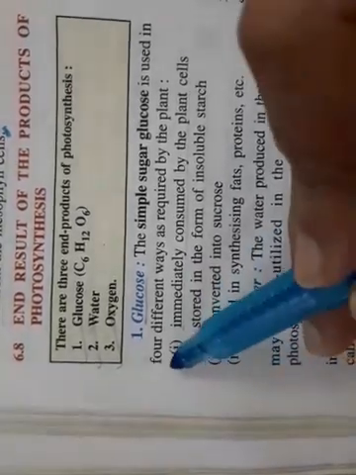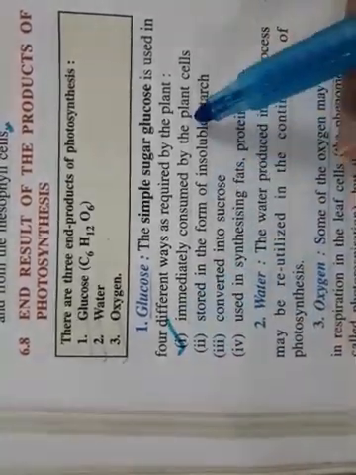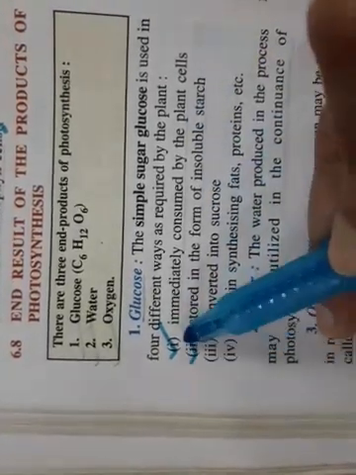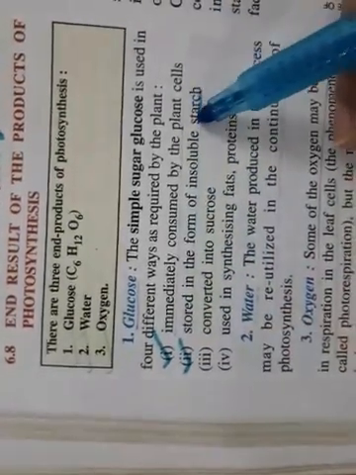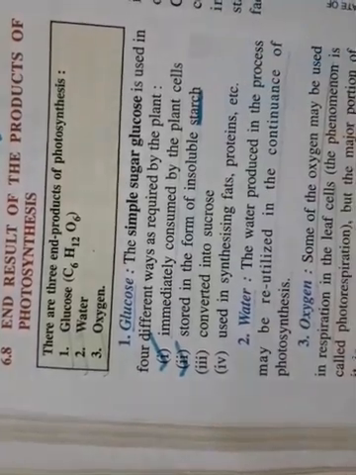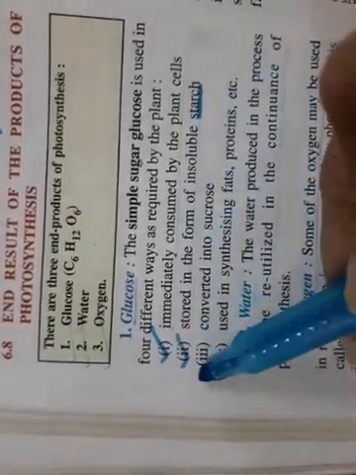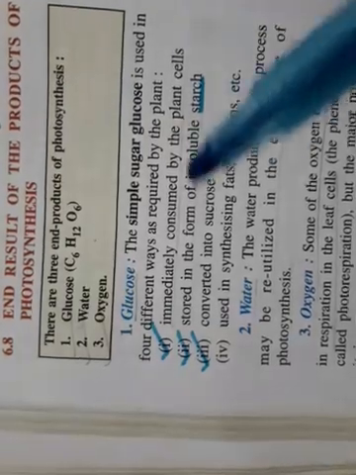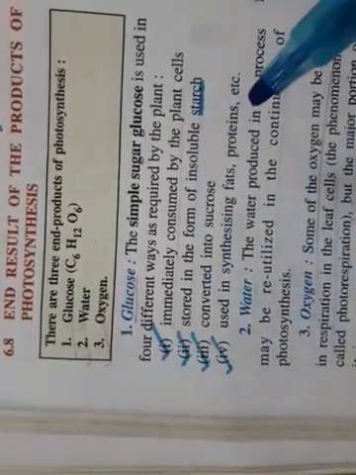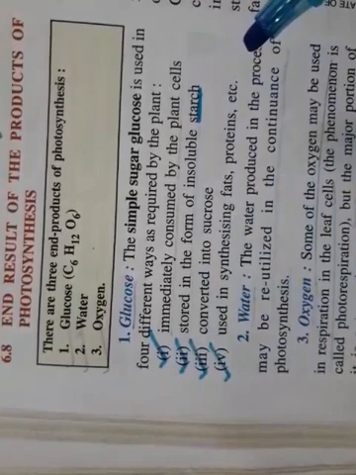Glucose. It may be immediately consumed by the plant cells, stored in the form of starch. How is glucose converted to starch? By polymerization. Converted into sucrose or used in synthesizing fats, proteins.